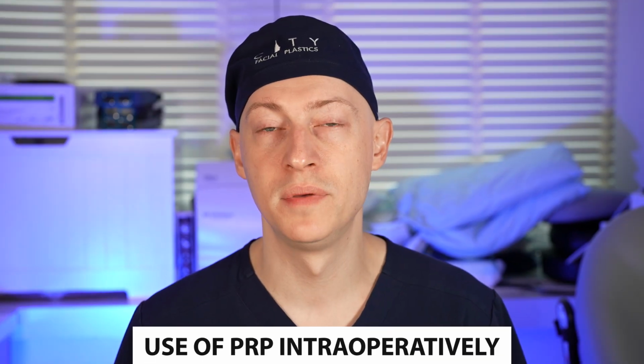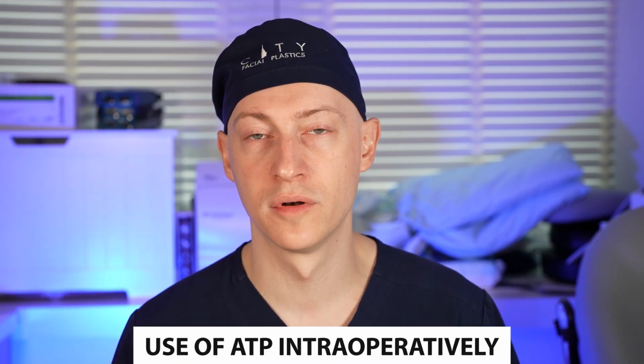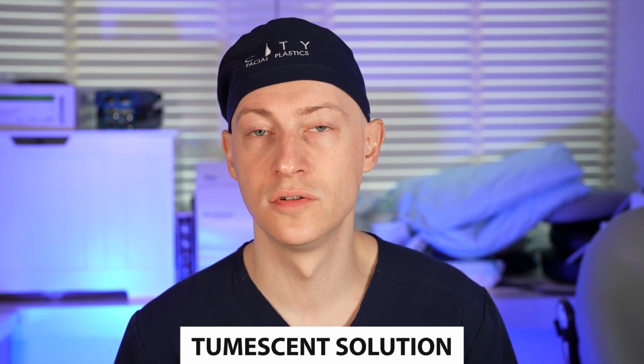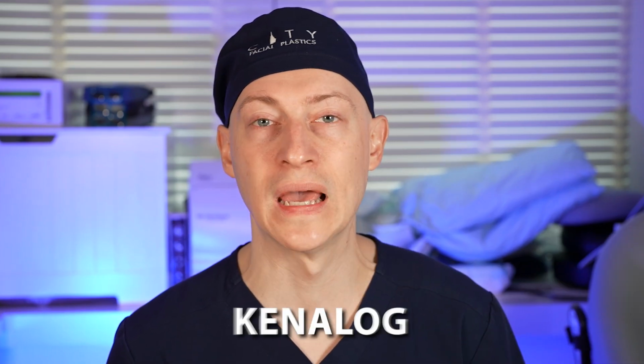The use of PRP intraoperatively can also be great for both protecting the surrounding hairs from shock loss and improving regrowth of the newly transplanted hair. ATP used intraoperatively to serve as part of the solution that your grafts are swimming in and bathing in during the surgery can be helpful for keeping them energized and viable throughout the surgery. And also the tumescent solution that is used, which is part of the numbing process, can sometimes contain Kenalog, which is a steroid that we find is helpful for reducing inflammation and swelling post-operatively.